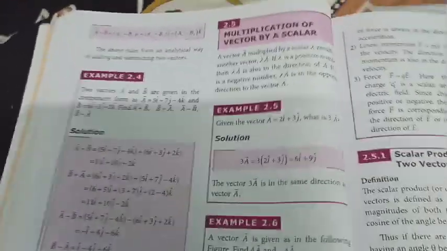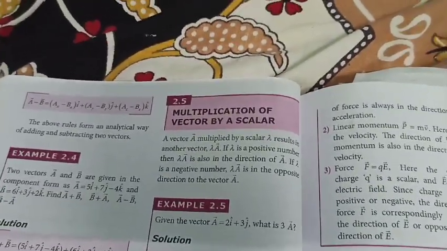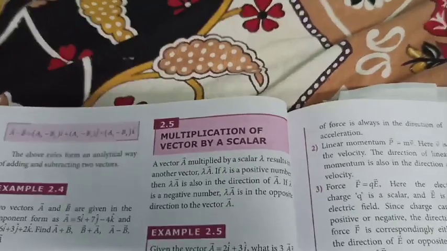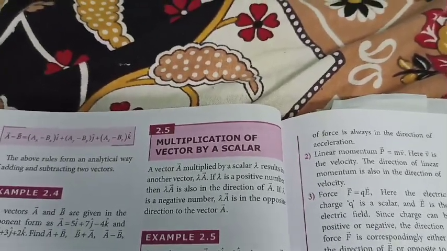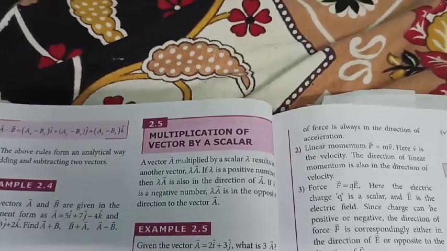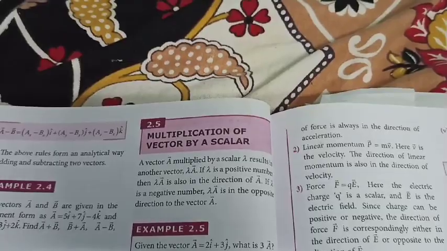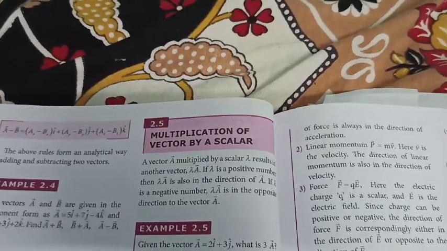The next one, multiplication of a vector by a scalar. So a vector is multiplied by some scalar lambda. So you get the answer, lambda a vector. The direction of this resultant vector is in the direction of a vector.